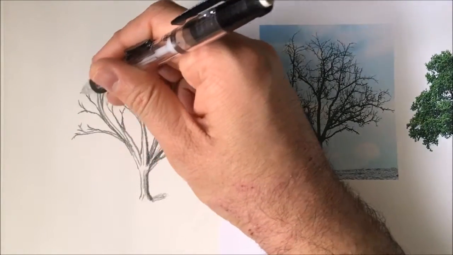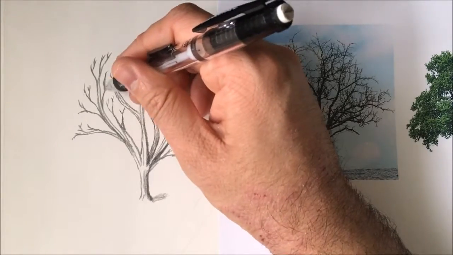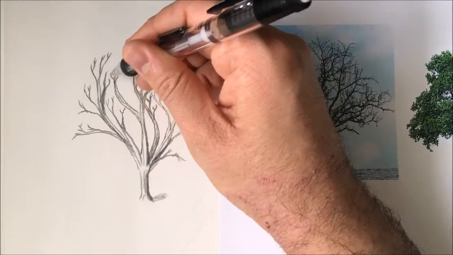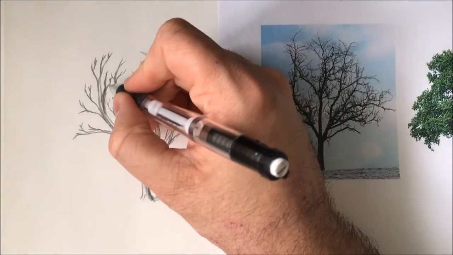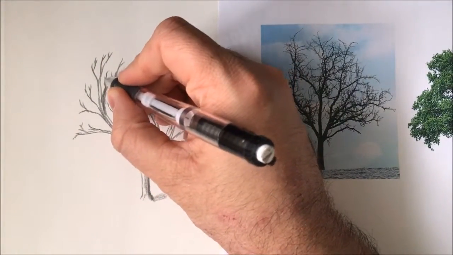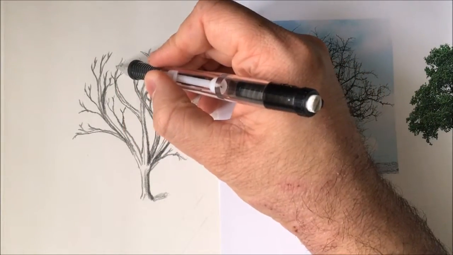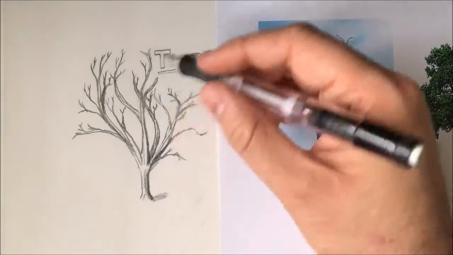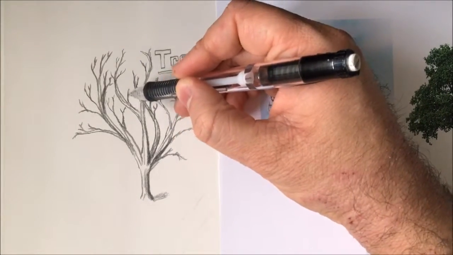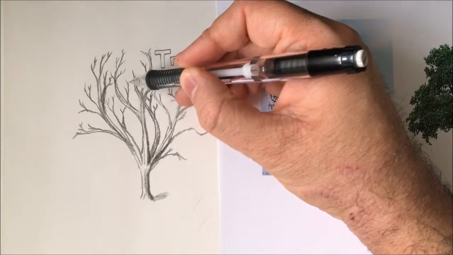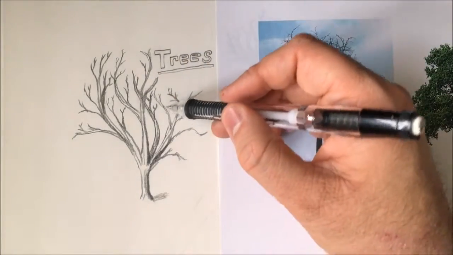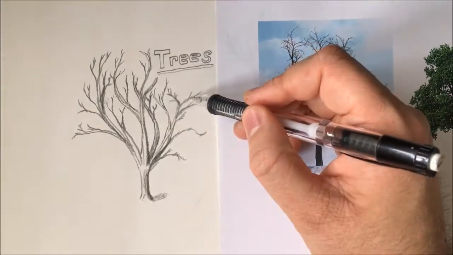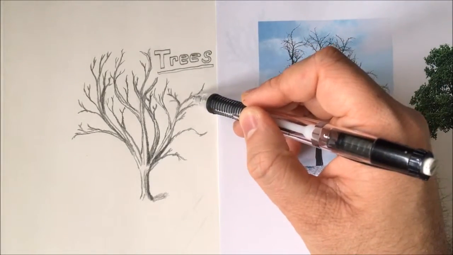And just trying to add some thicker branches. Gotta turn my pencil again. And just keep doing that. Eventually it will be filled up enough that you'll be like, yeah, that looks good. And I like how this is looking.